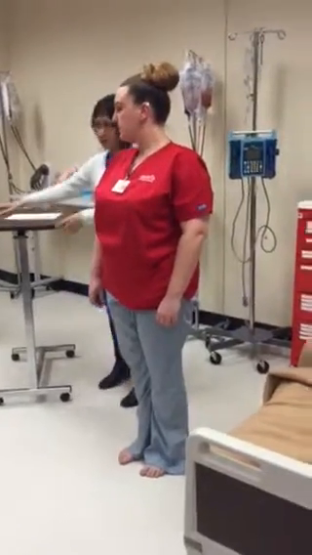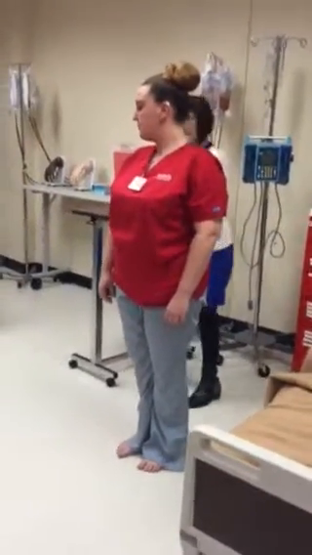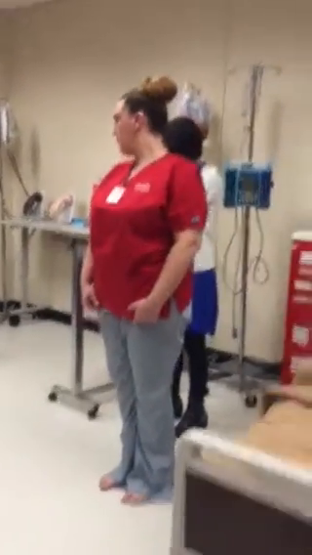And then we ask the patient, can you bend to your right and bend to the left? So this is lateral bending or lateral flexion, and that is 35 degrees. And then we ask our patient.